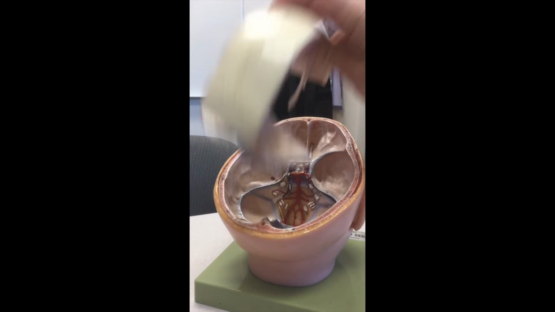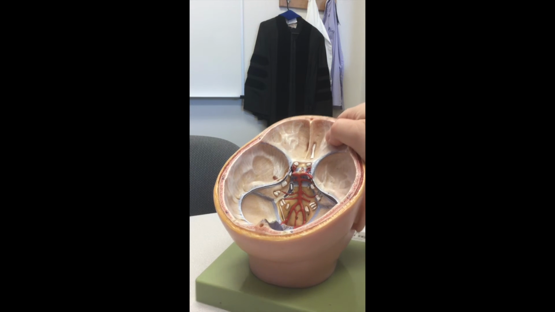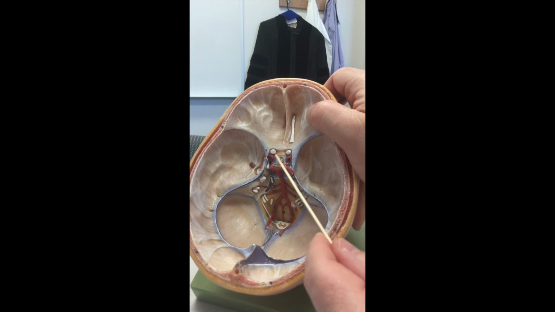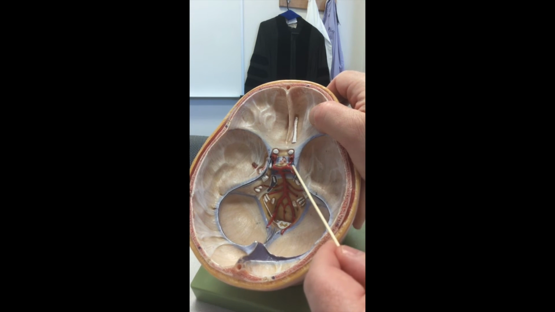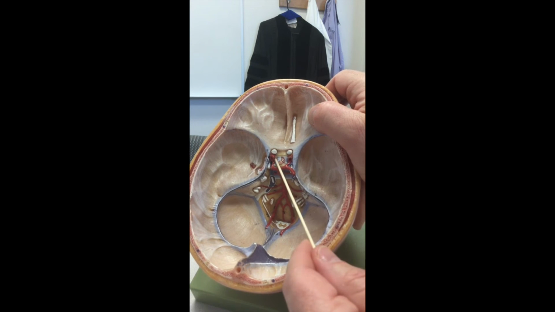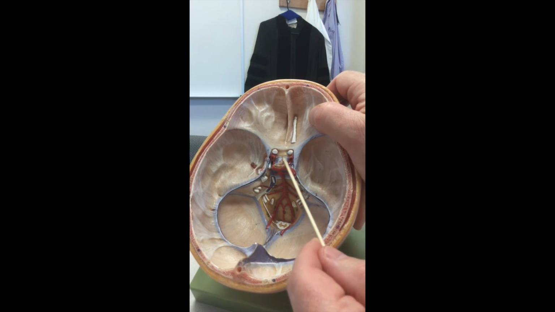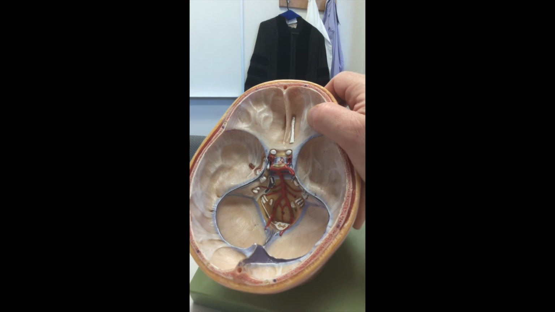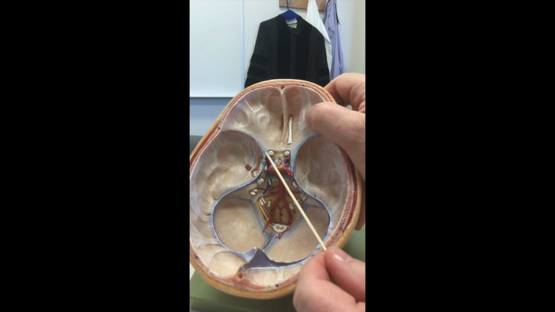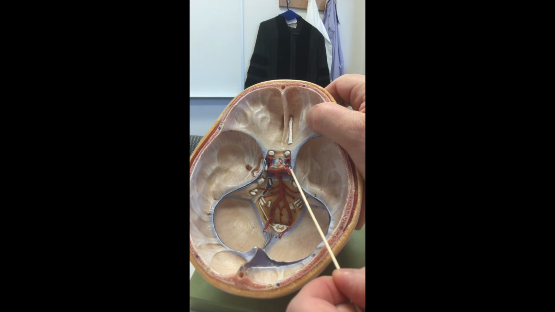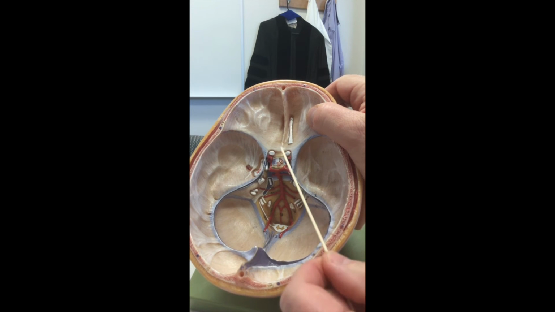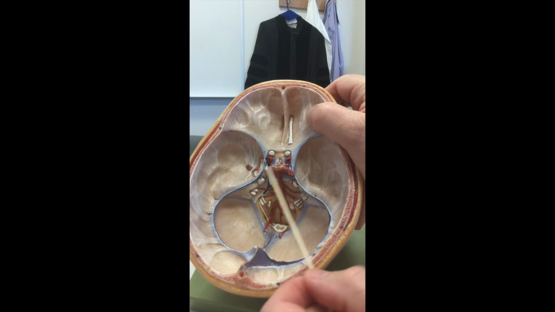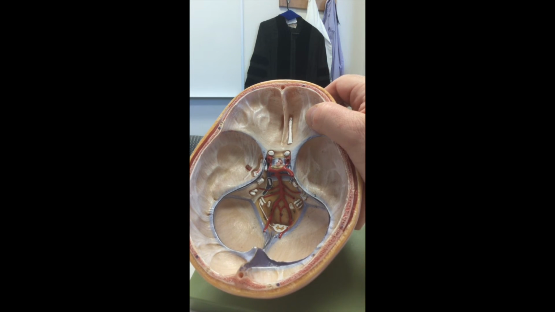The other horizontal partition is represented here by this bluish looking membrane coming across. This is called the diaphragma sellae, and it forms a kind of diaphragm that spans from the anterior clinoid processes to the posterior clinoid processes, forming a sheet covering over the top of the entire sella turcica.